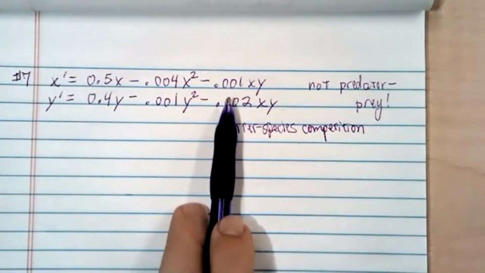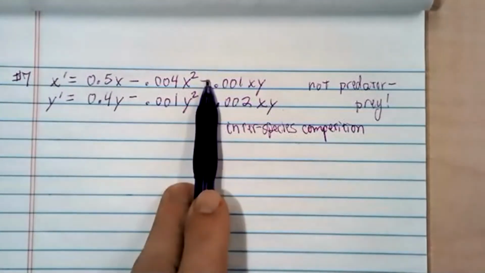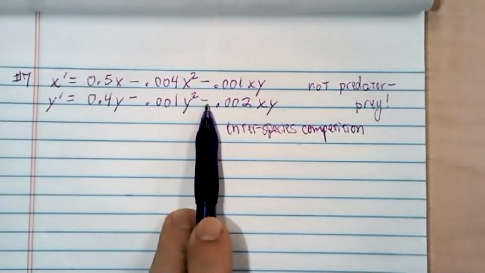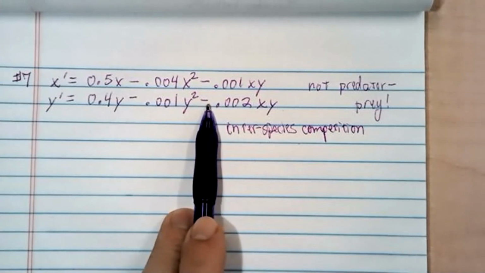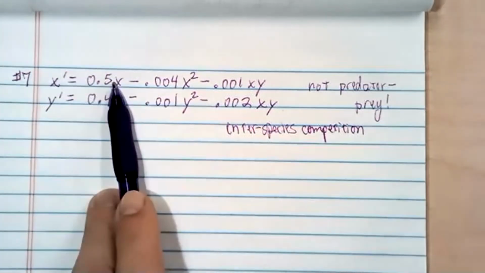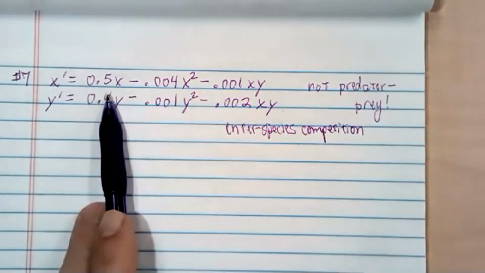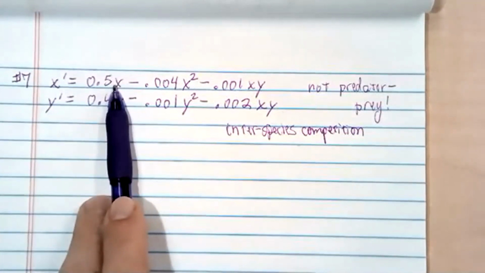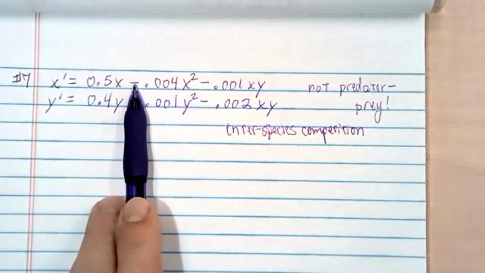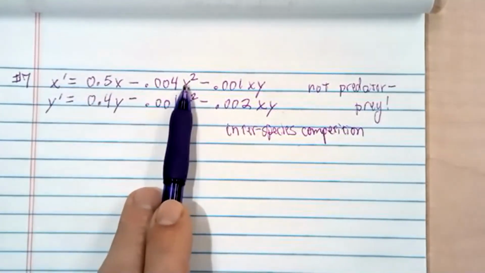Well, first of all, because of this competition behavior of the system, we really do expect some stable solutions. Wouldn't it make any sense for either one of these to get totally out of control? Because suppose Y is moderate and X gets really huge, well, you're going to be pulling down the derivative with an X squared term.